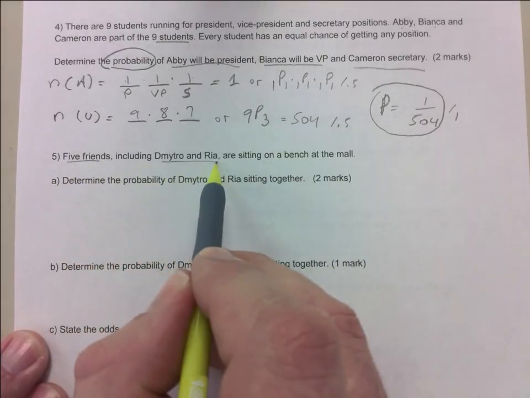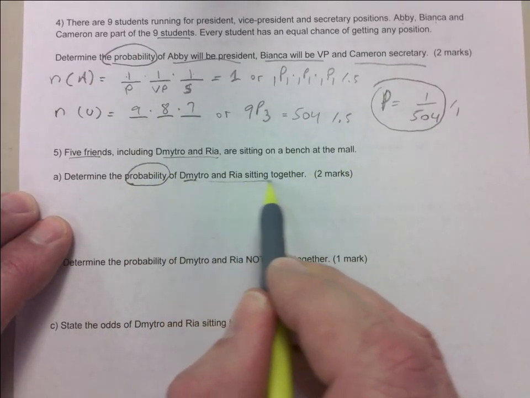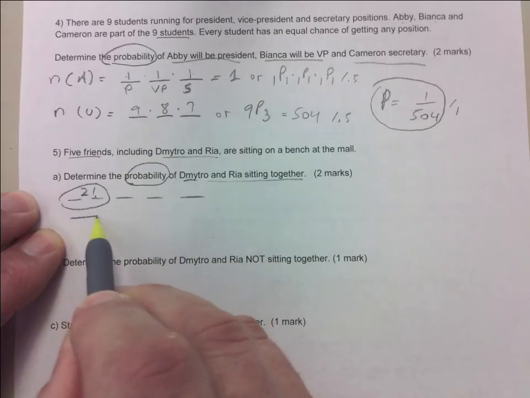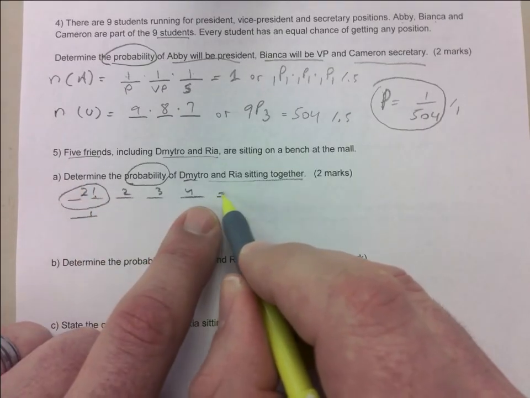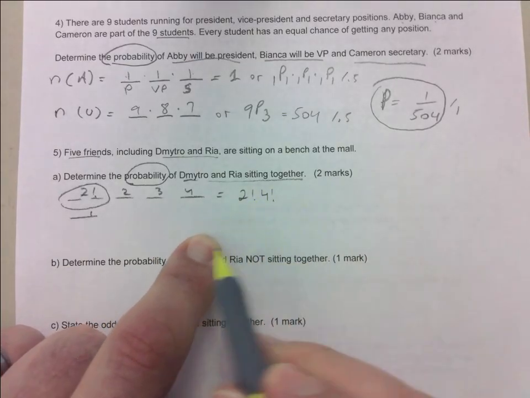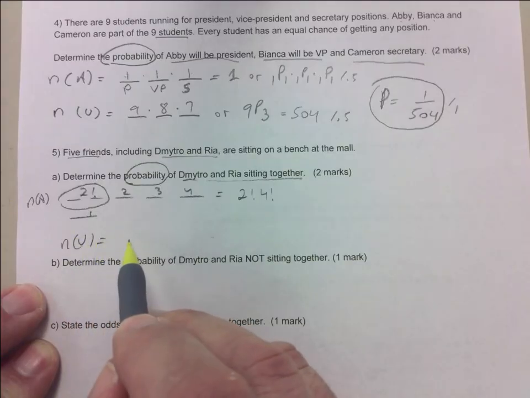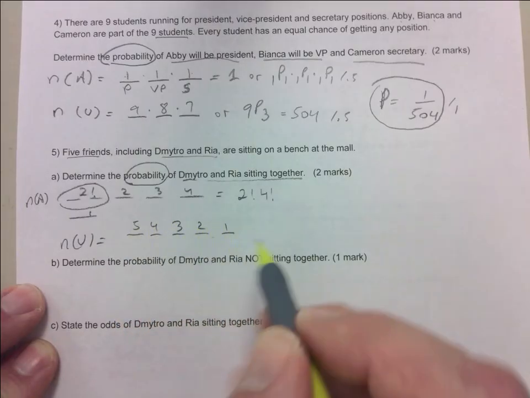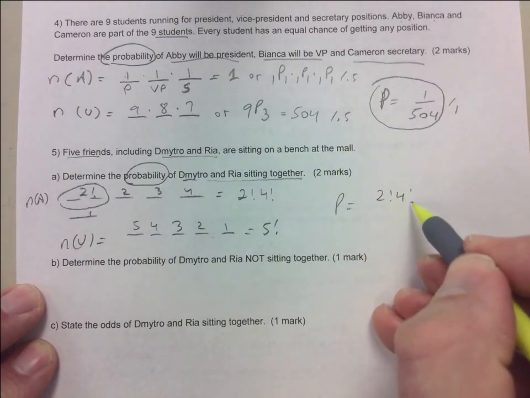5 friends, including Dimitra and Ria, are sitting on a bench at the mall. Determine the probability of Dimitra and Ria sitting together. So you've got 2 sitting together, then it's 1, 2, 3, 4 factorial, including this circle, right? So this would be 2 factorial times 4 factorial. This is them sitting together. This is NA, okay? NU would be 1, 2, 3, 4, 5. That'd just be 5, 4, 3, 2, 1, or 5 factorial, right? So probability is 2 factorial times 4 factorial over 5 factorial.